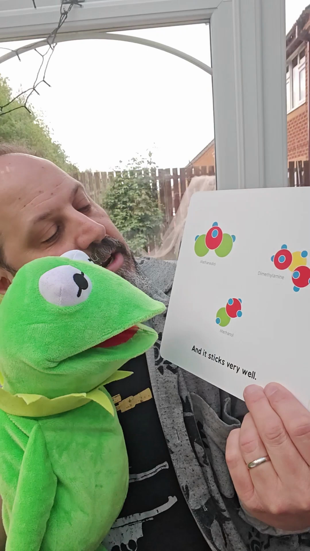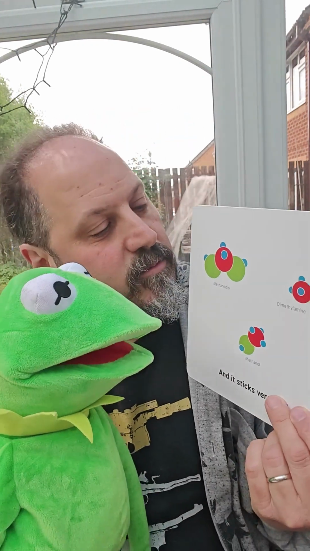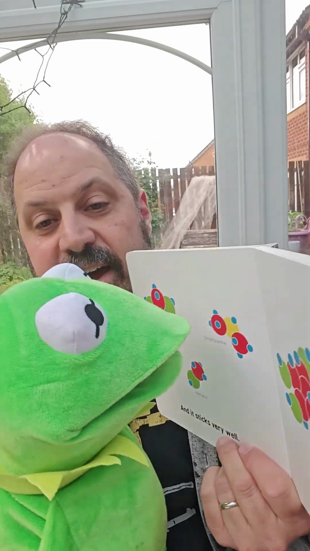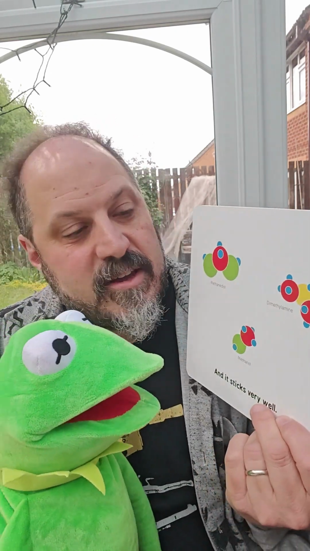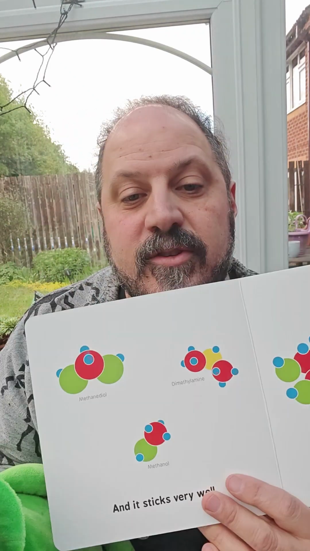So what have we got, Kermit? Methanediol is in the upper right-hand corner. Diethylamine is over there. And methanol at the very bottom. And look at this huge one. Oh my goodness, that's huge!